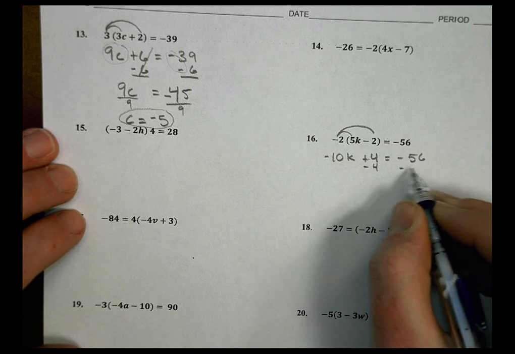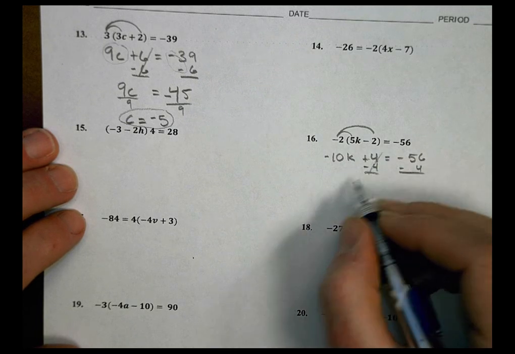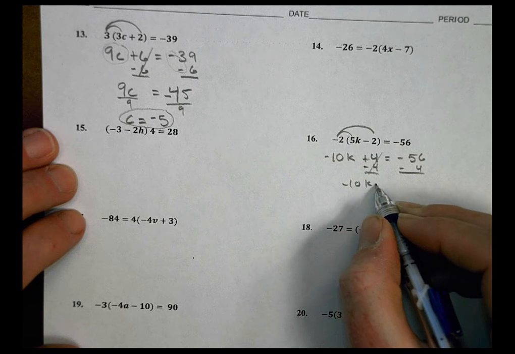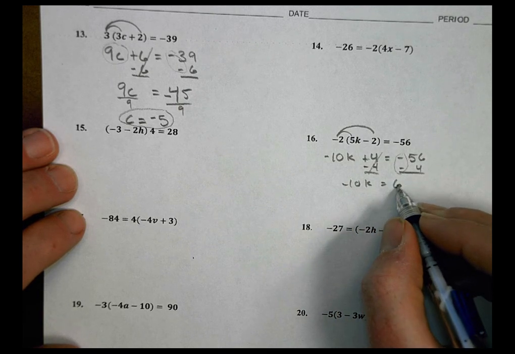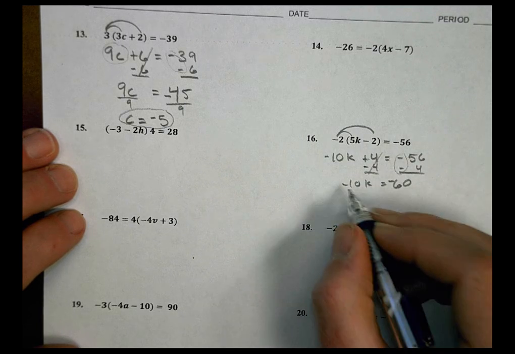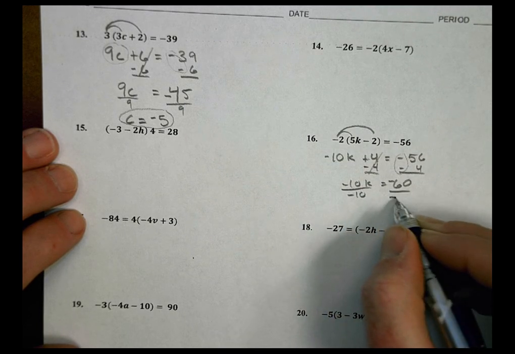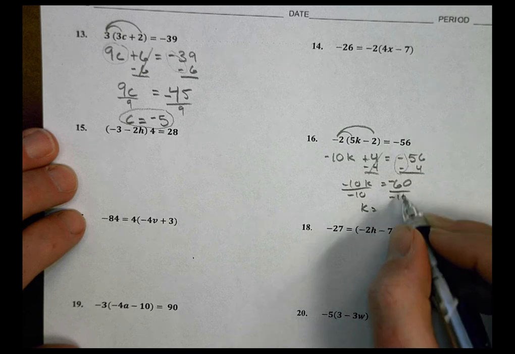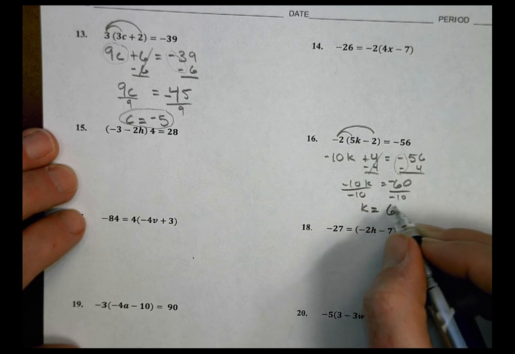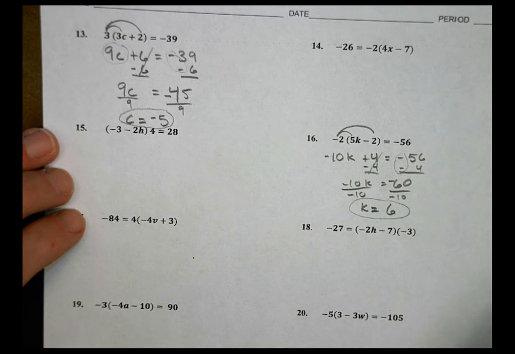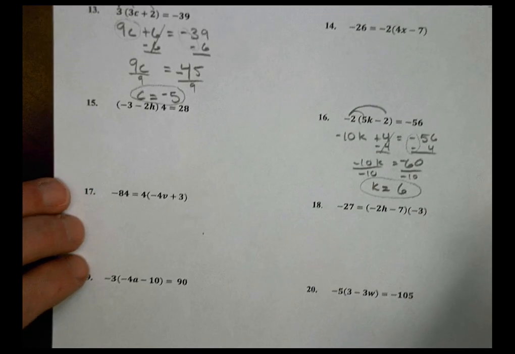I'll subtract 4 from both sides, so that goes away. So negative 10k is equal to the sum of negative 56 and negative 4, which is negative 60. We'll divide both sides by negative 10. So k equals 60 divided by 10, which is 6. Negative divided by negative is a positive, so we just keep it there at k equals 6.